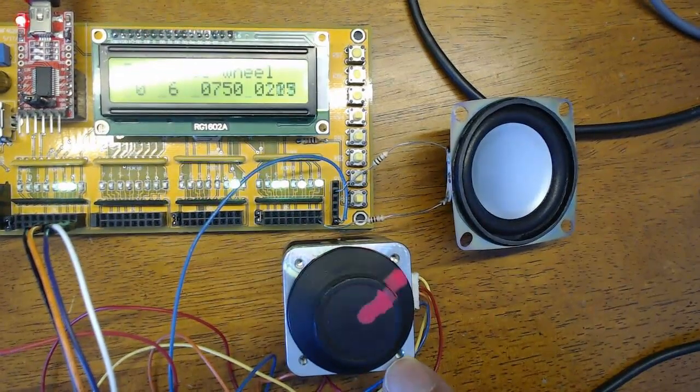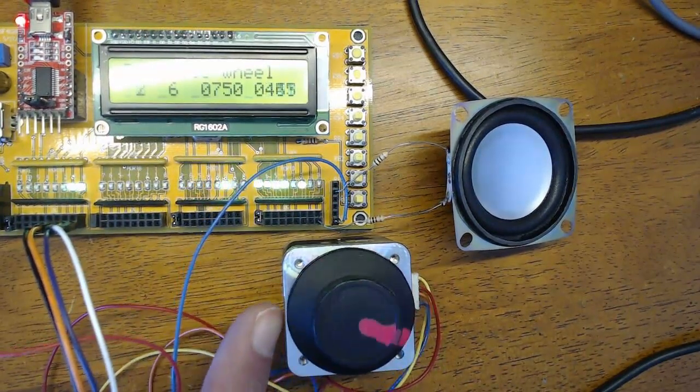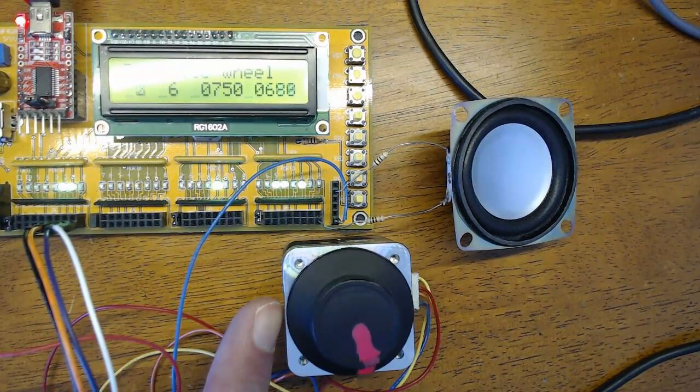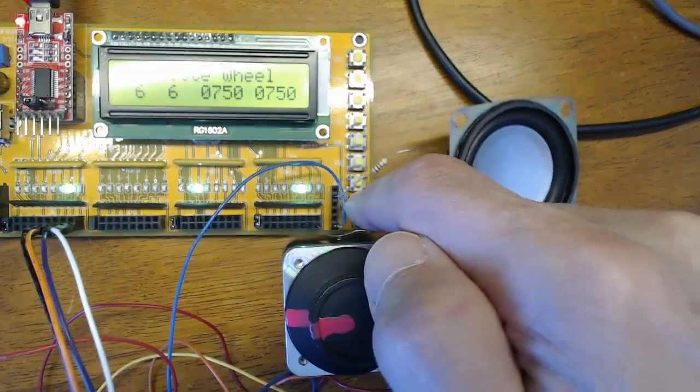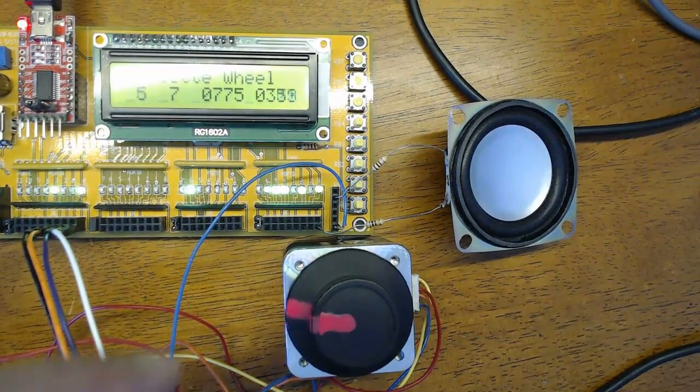Winning number is going to be 6, 4, 5, 6. Over here, that'll be the winning number. And again, winning number will be 7. That's right here.